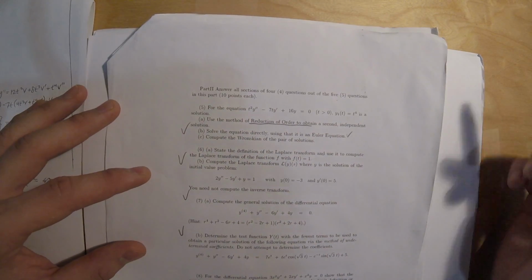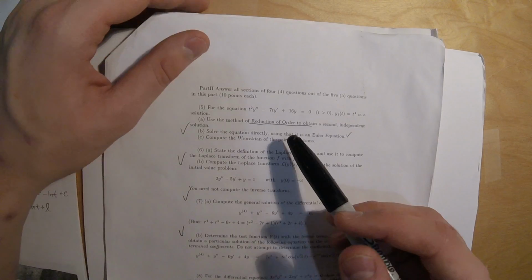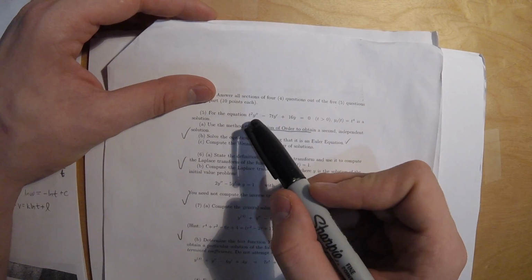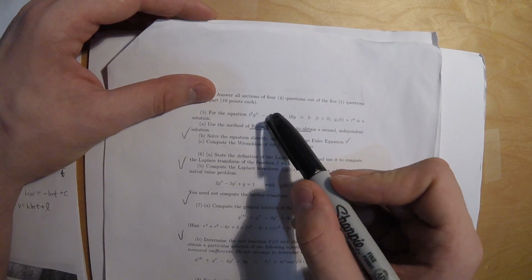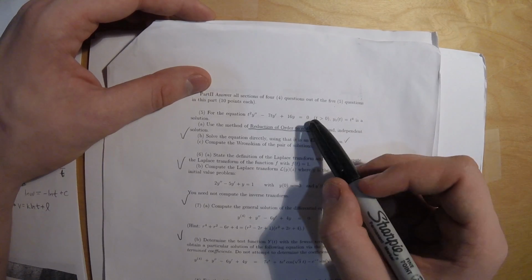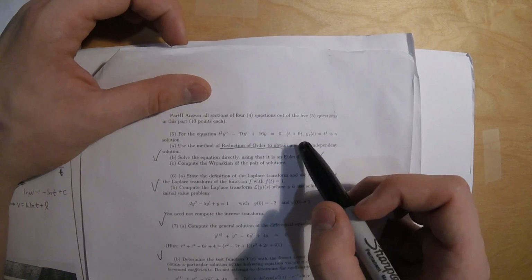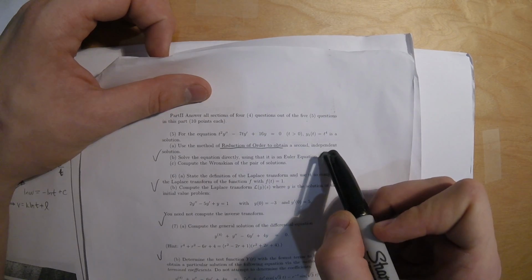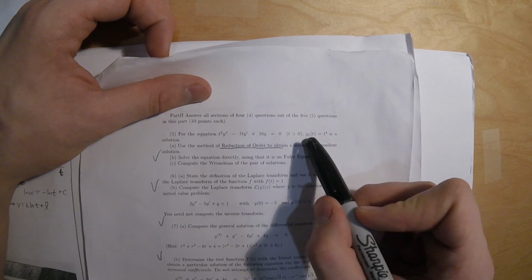Okay, so we're going to do a reduction of order example. So first of all, we have the equation here. It says for the equation t squared y double prime minus 7t y prime plus 16y equals 0 for t greater than 0. And then it says here that y1 of t equals t to the fourth power. And that's very important. So we're going to write that down.